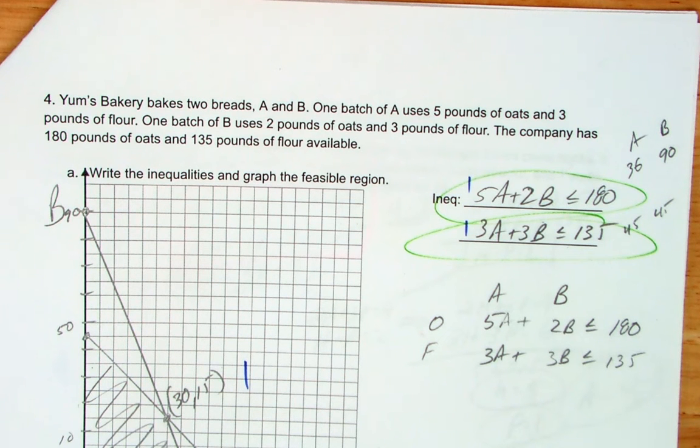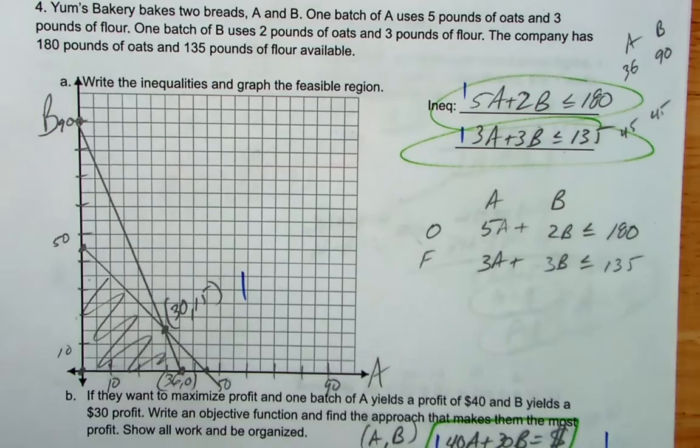So that's where I'm getting mine from. The A mix uses 5 pounds of oats. The B mix uses 2 pounds of oats. And there's 180 pounds of oats. This is 3 pounds of flour for A, 3 pounds of flour for B, and there's 135 pounds of flour. Flour, flour, flour, oats, oats, oats. So your units need to be the same. They need to be saying something that makes all the same units and kind of makes sense with that.